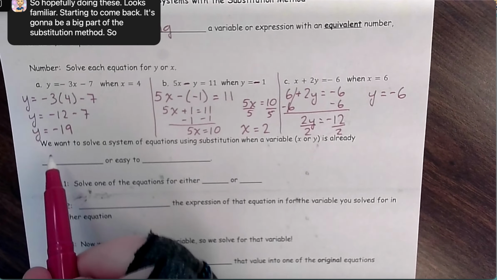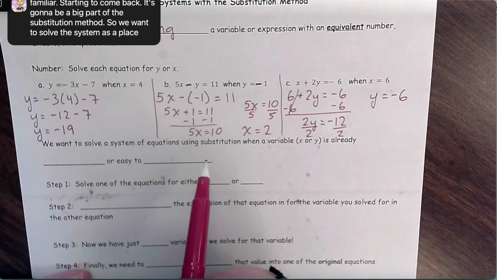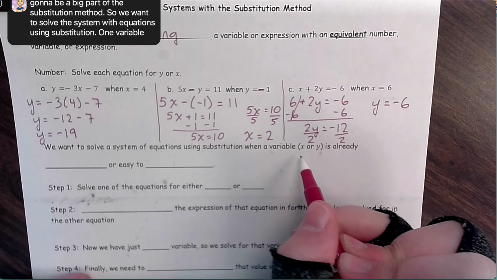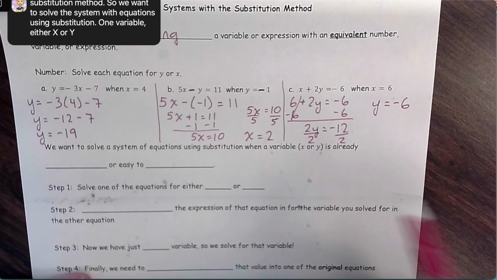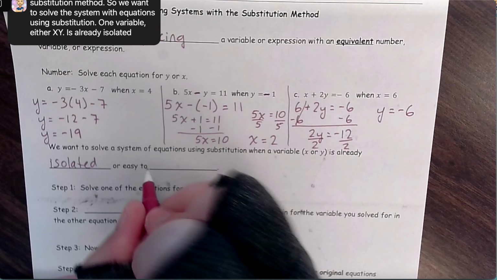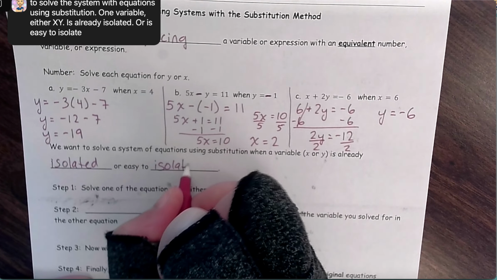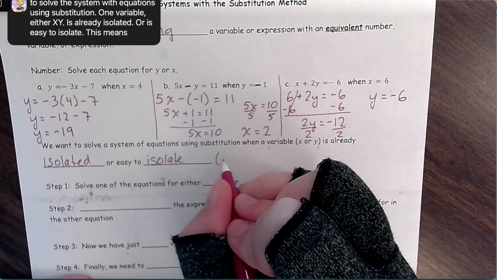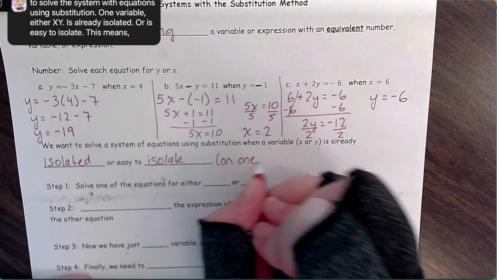So we want to solve a system of equations using substitution when a variable, either x or y, is already isolated or is easy to isolate. This means on one side.